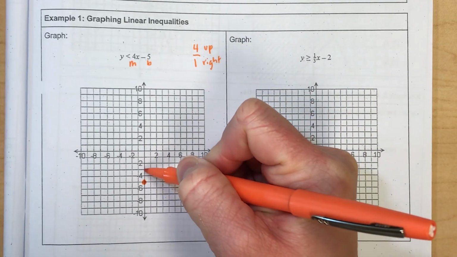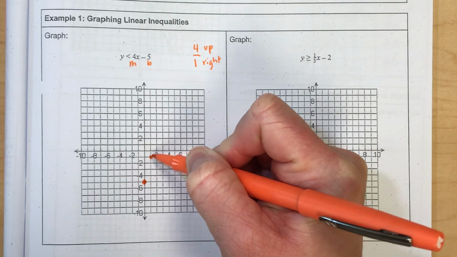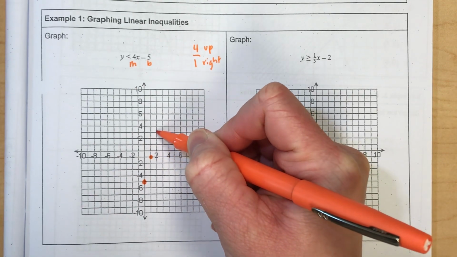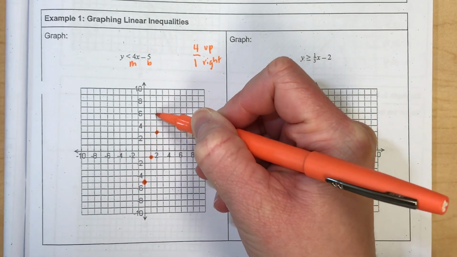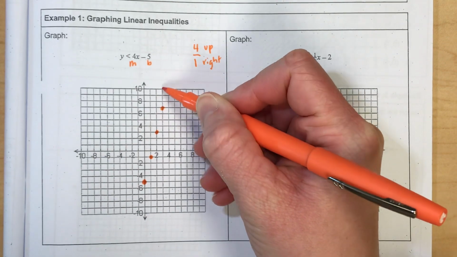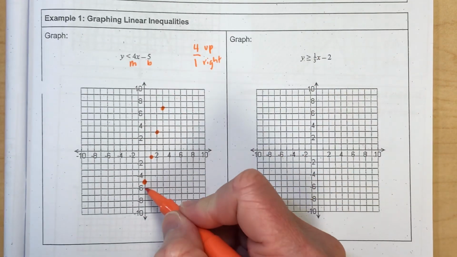So we're going to go up 1, 2, 3, 4, and right 1 for another point. Up 4, right 1 for another point. And I can't go up anymore, but let's see if I can go backwards.